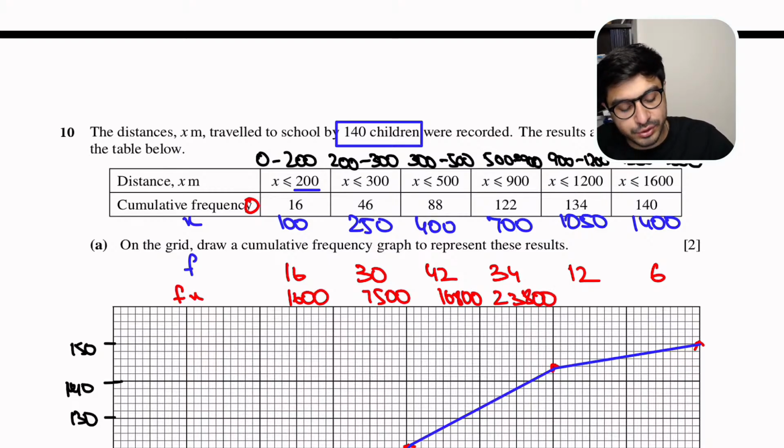And then 1050 multiplied by 12, so it's going to be 12,600. And then 1400 multiplied by 6 is going to be what? It is going to be 8,400, right? Now I'll add all of these values. So it's going to be 1600 plus 7500 plus 16800 plus 23800 plus 12600 plus 8400.